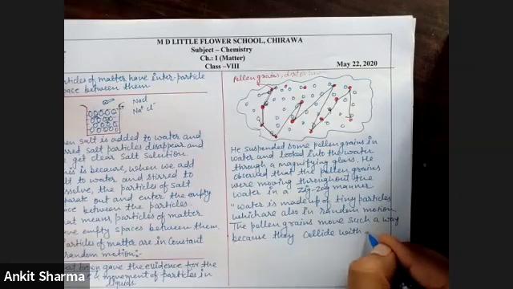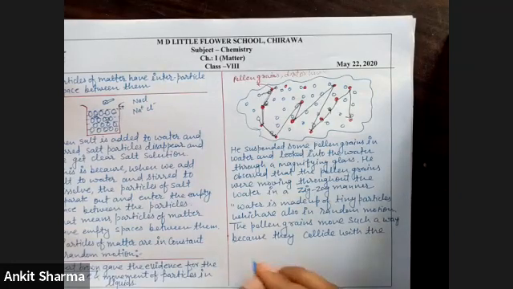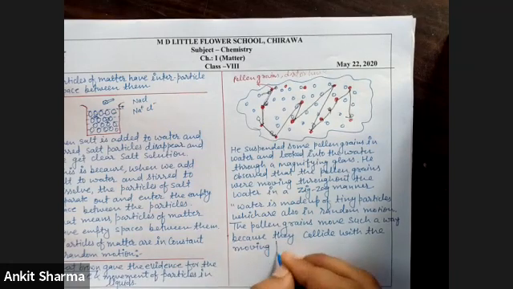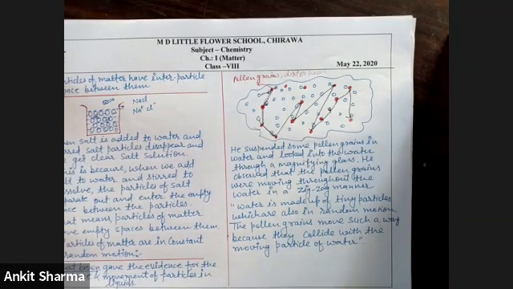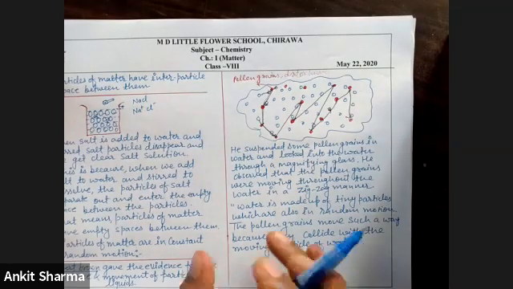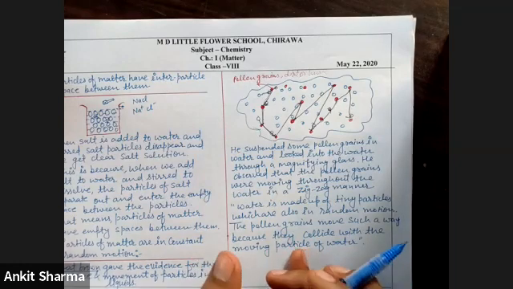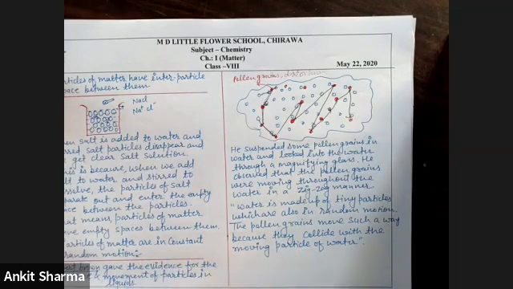Collide means टकराना with the moving particle of water. Okay, now that complete process is known as Brownian motion.